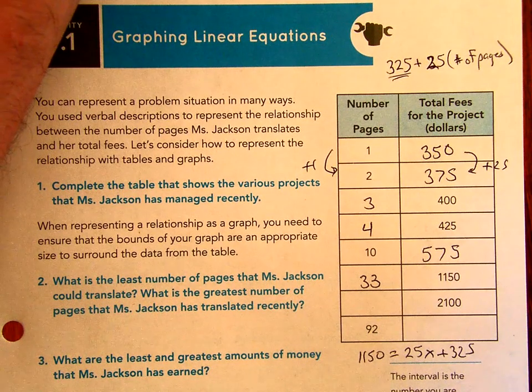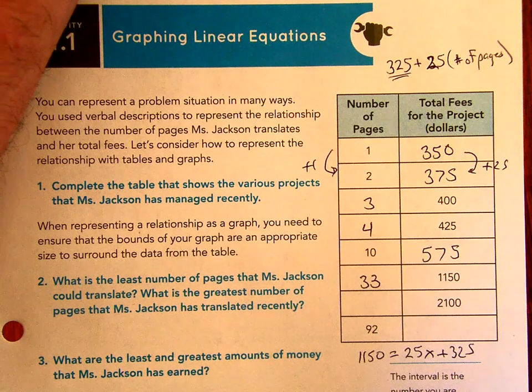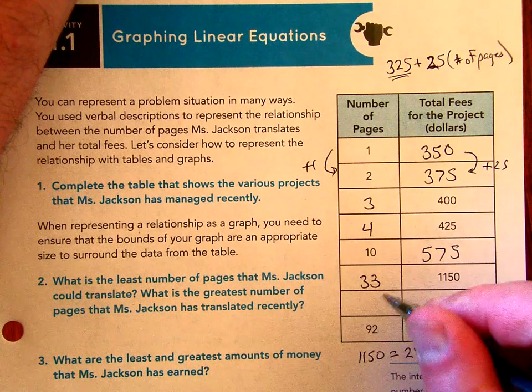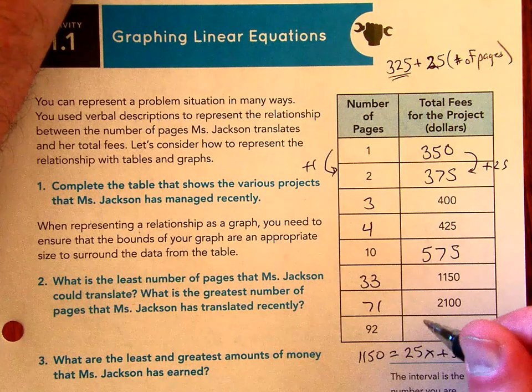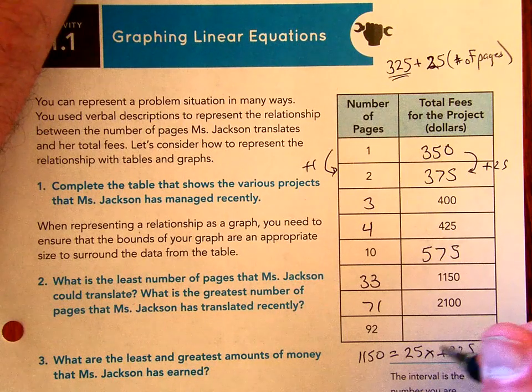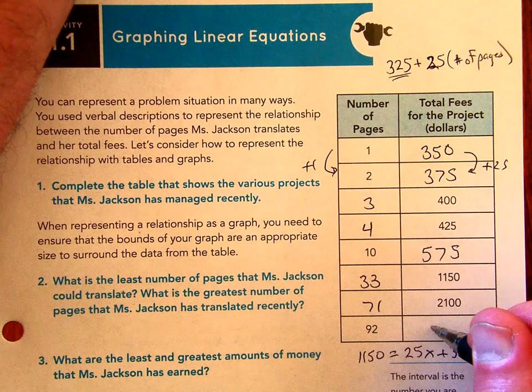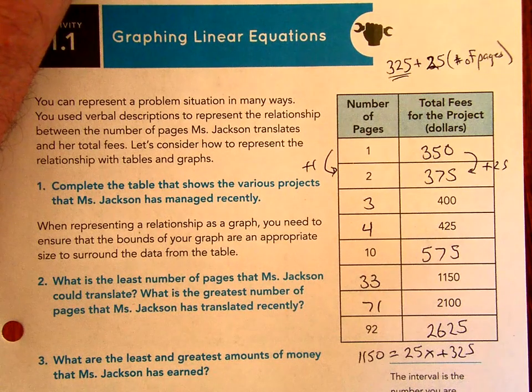For $2,100, 2,100 equals 25x plus 325. We would find out that she translated 71 pages. And 92 pages, 25 times 92 plus 325, that would be $2,625.